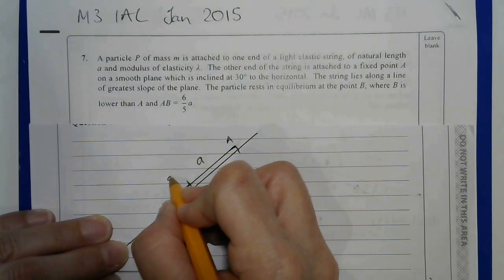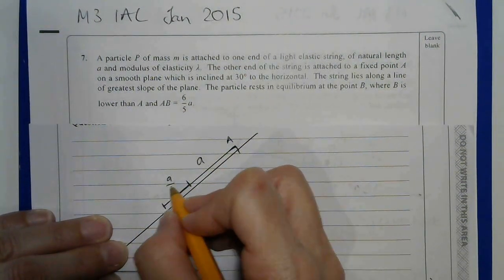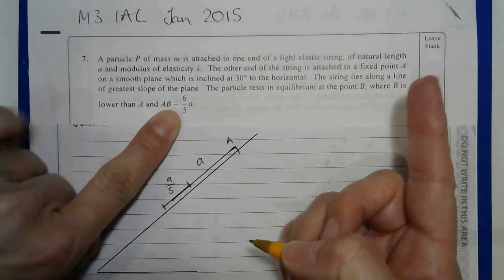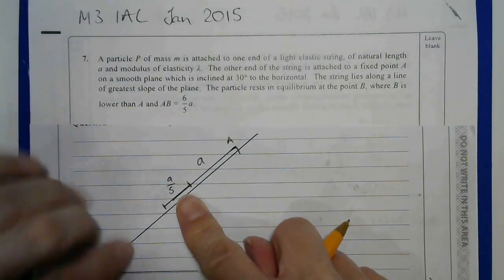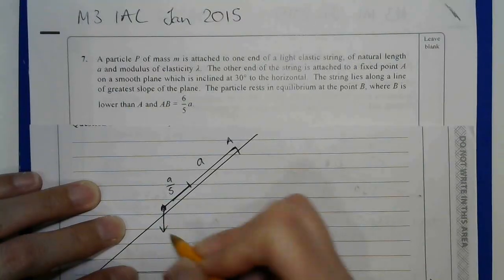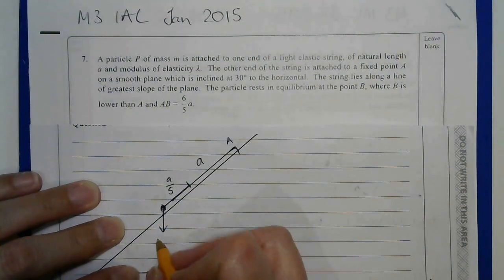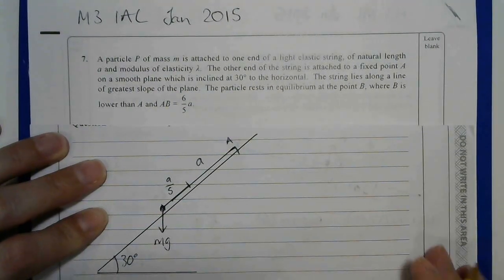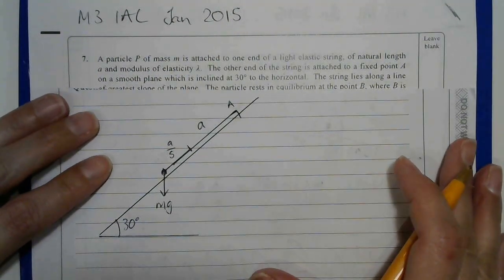Then I've got this a over 5, because I did this value take away the natural length to give me this extension here. And then when it's here, the forces acting on it are going to be the weight, which, if the mass is m, is mg.